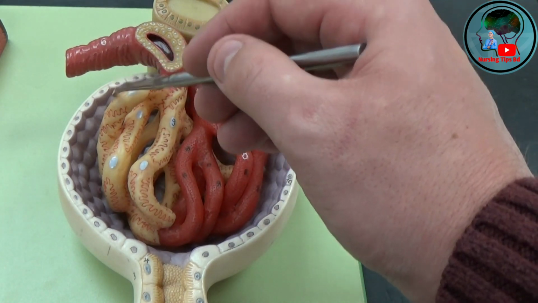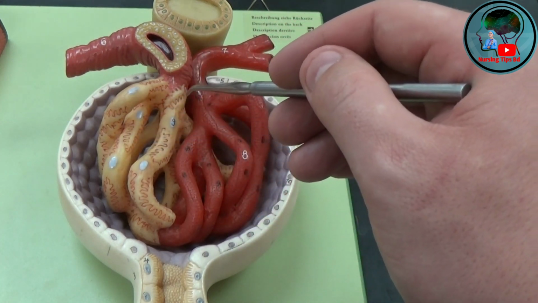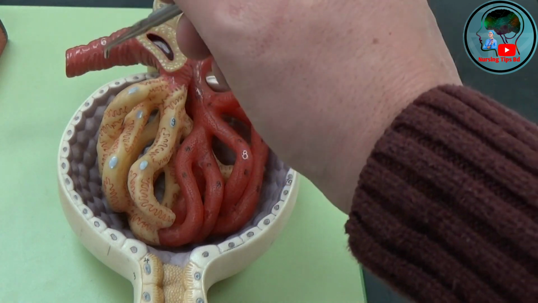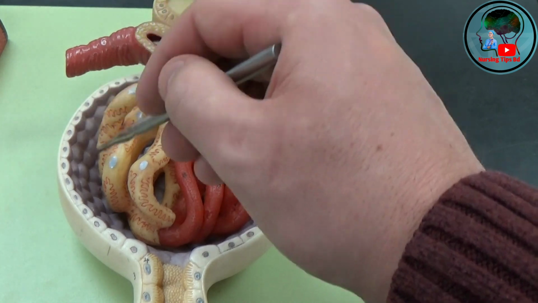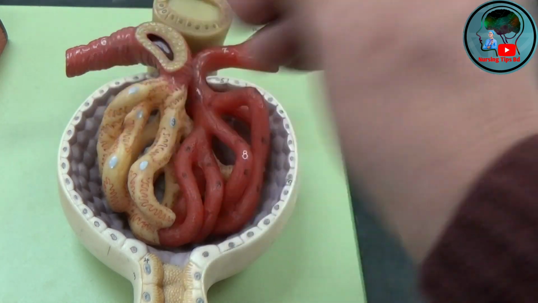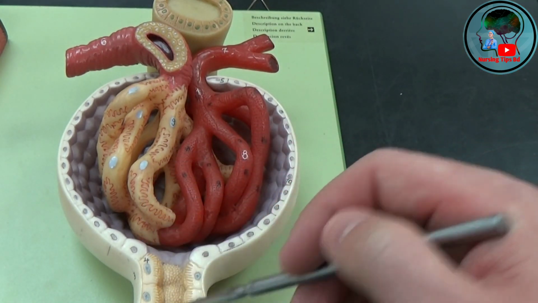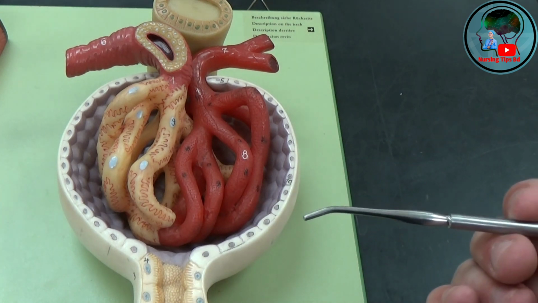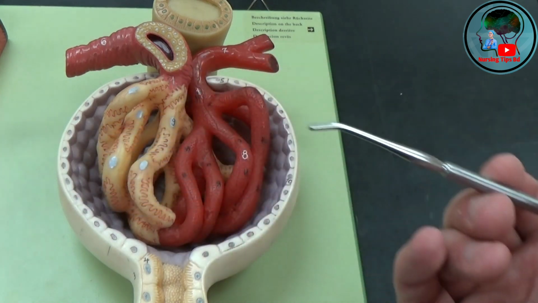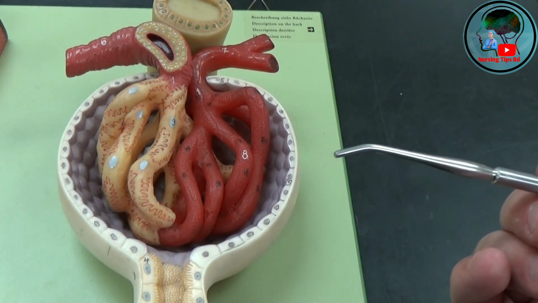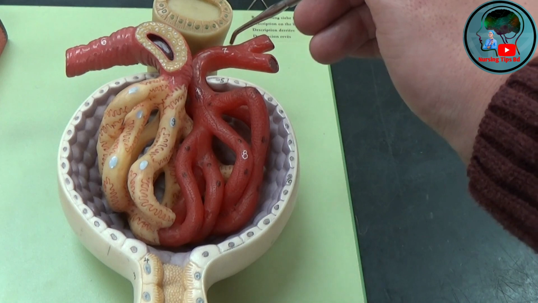The podocytes are these structures here. They have their filtration slits in them. The empty space between the Bowman's capsule and the glomerulus is the glomerular space. We can see down here, this is the proximal convoluted tubule, which has that simple cuboidal epithelium, while the Bowman's capsule has simple squamous epithelium. And then going out the other side here is the efferent arteriole.